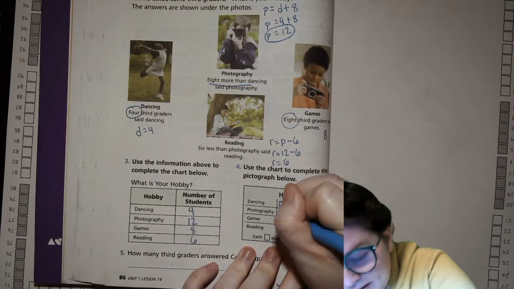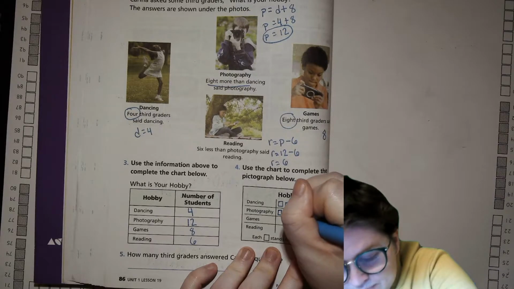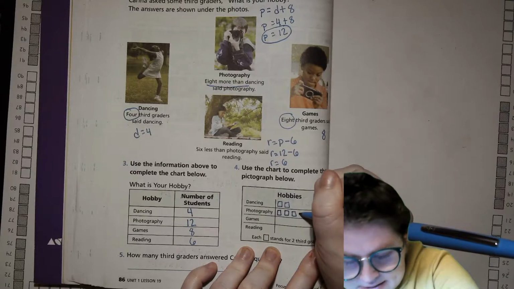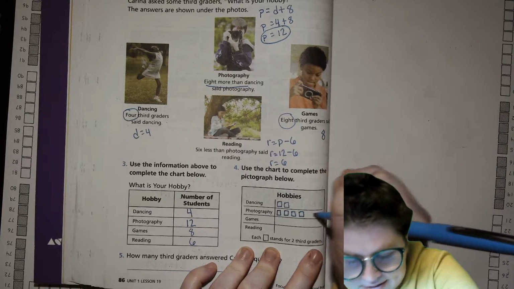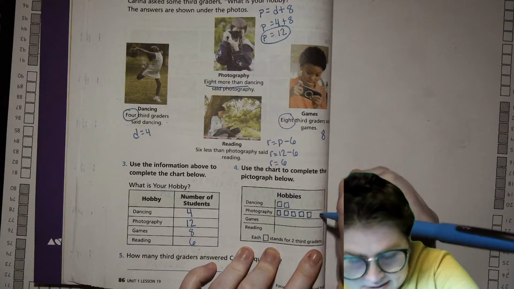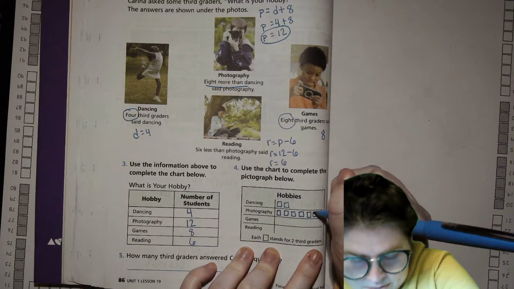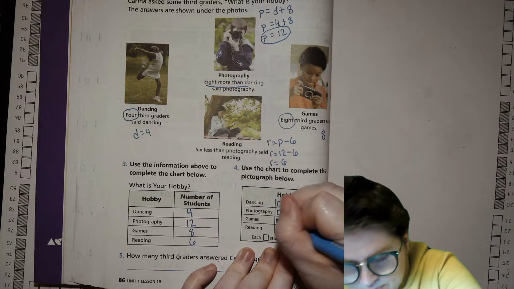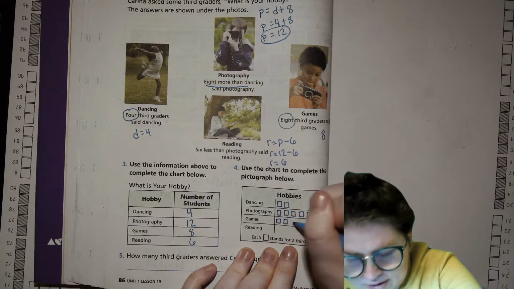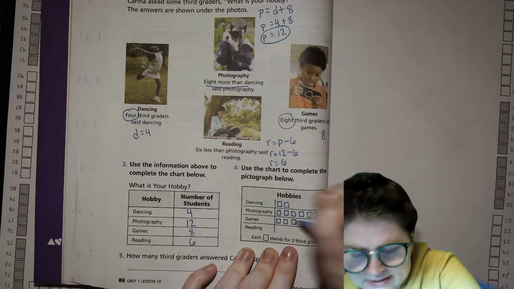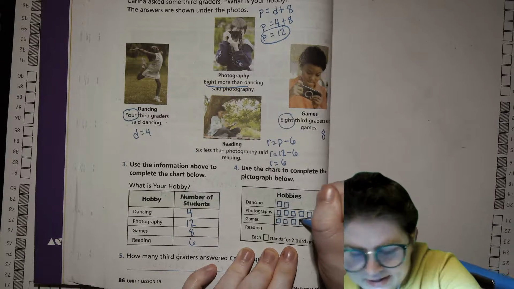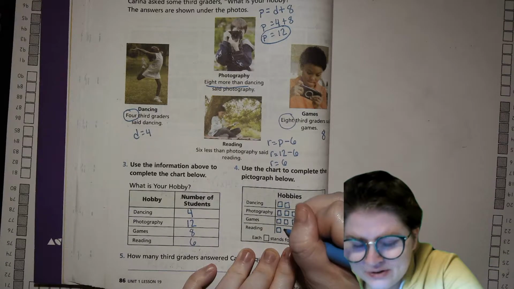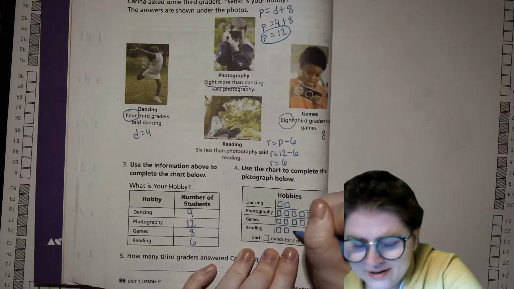The photography. 2, 4, 6, 8, 10, 12. Games. 2, 4, 6, 8. Reading. 2, 4, 6.